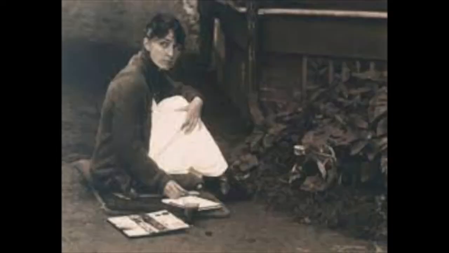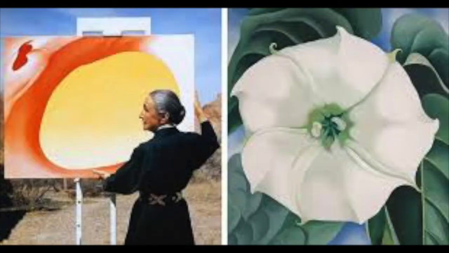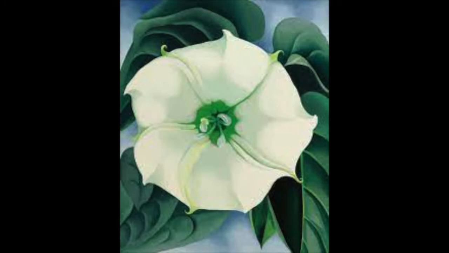Georgia O'Keeffe was born in Sun Prairie, Wisconsin in 1887. As a child, Georgia didn't like school, but she loved her private art lessons. After high school, O'Keeffe studied art at the Art Institute of Chicago, but got very sick after her first year and had to quit.